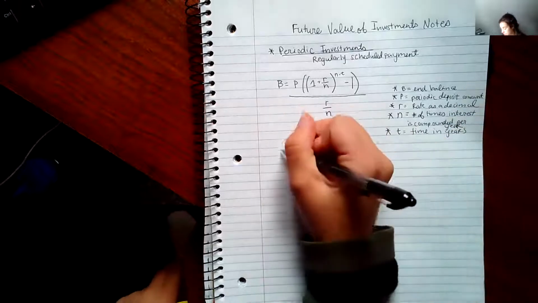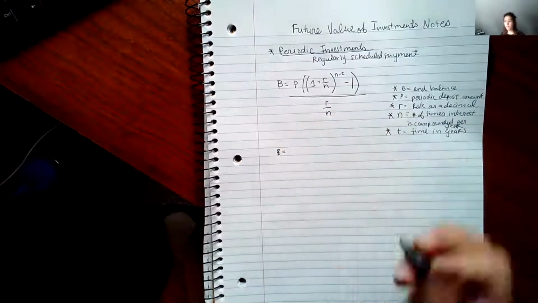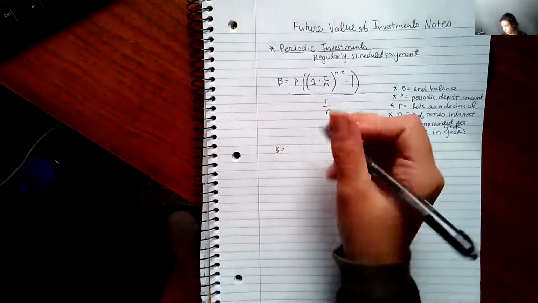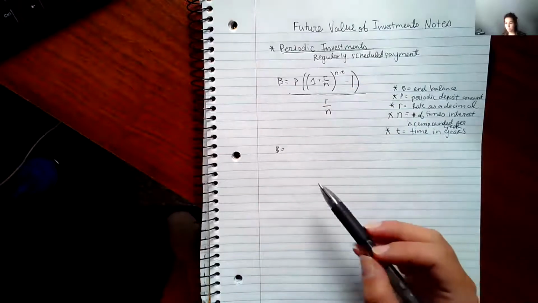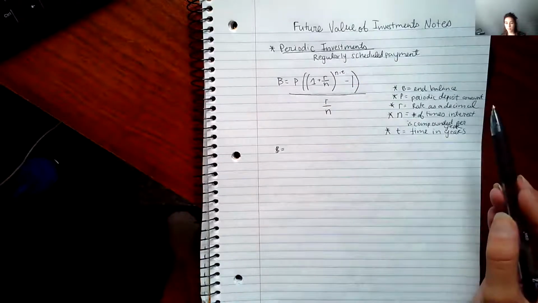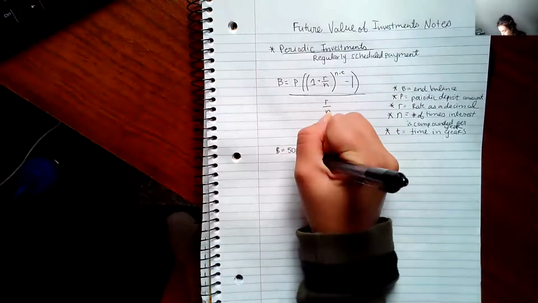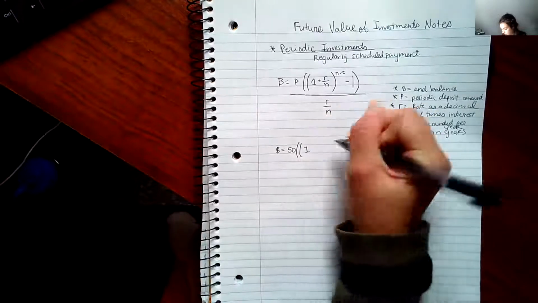So B is what I'm trying to find. I am getting all of these numbers from problem number 1. Suppose a person, meaning me, sets up their bank with a $50 deposit per month on an account that pays 0.9% interest compounded monthly. How much money will be in the account after 10 years? So B will equal, my P value is the periodic deposit amount. I'm depositing $50 every single month. That 1 will always be there.